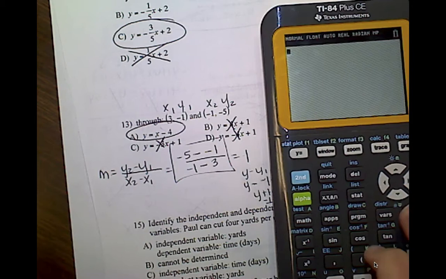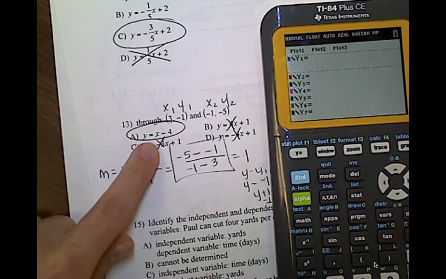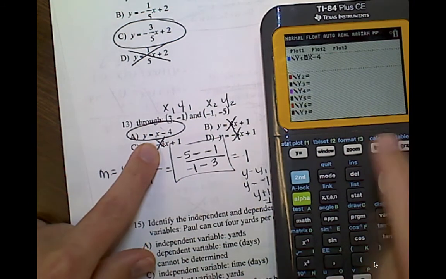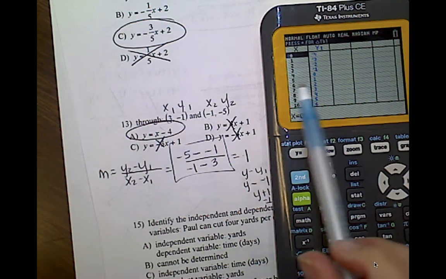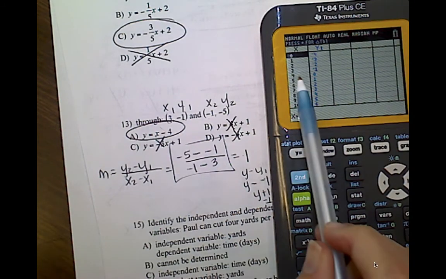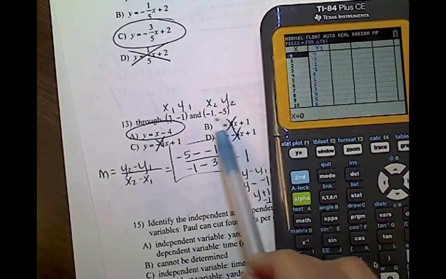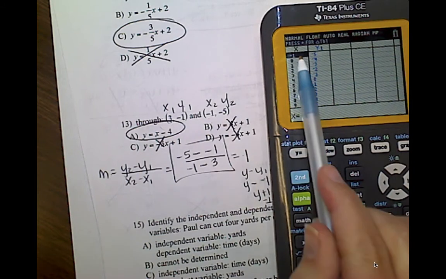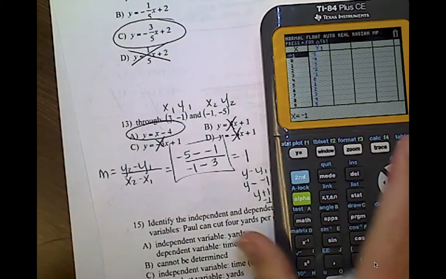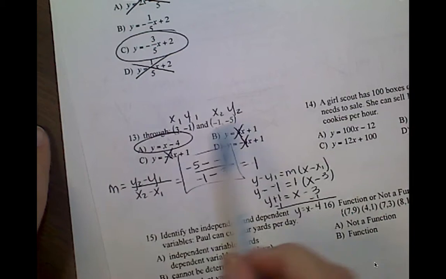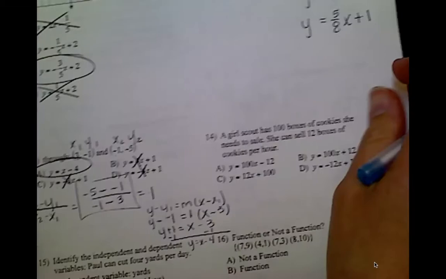Tomorrow, what you should literally do is just type these answers in, x minus 4, and see if those 2 points are on the actual table. So 3, negative 1, it's on there, right there. And negative 1, negative 5, it is right there on it as well. If those 2 points are on it, you don't have to do all this algebra. You can skip straight to it.